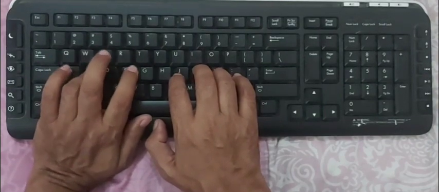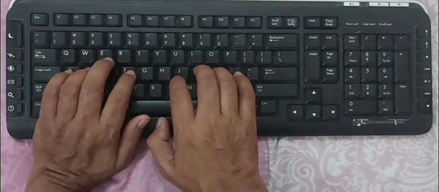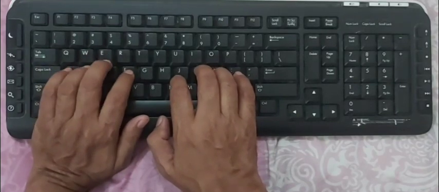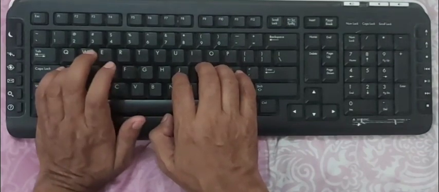A, Q, S, W, D, E, F, R. Now I will lift my finger from the letter F, type out letter T, and you can see my finger is back on letter F.